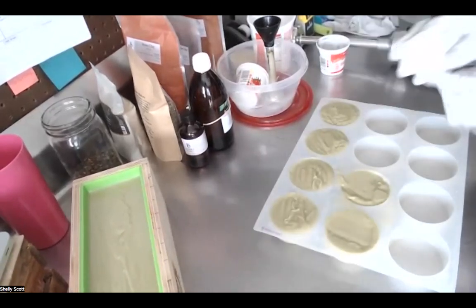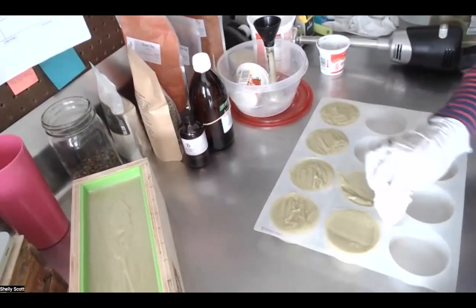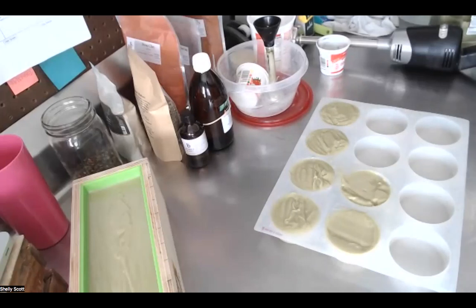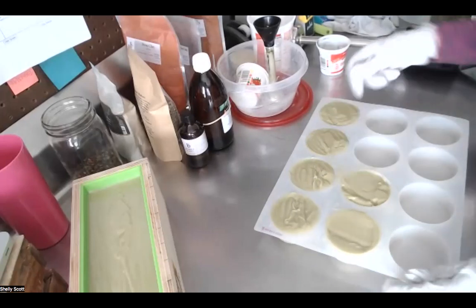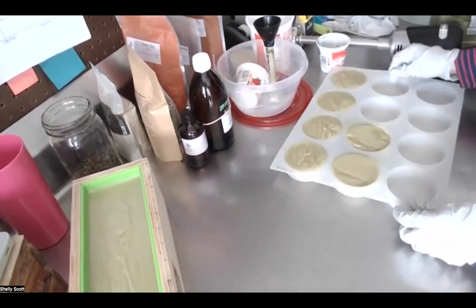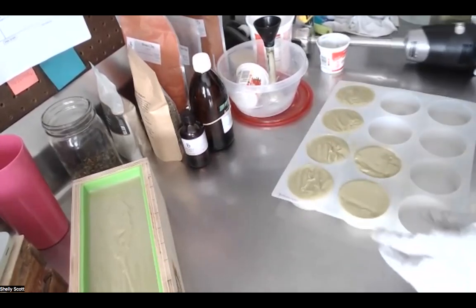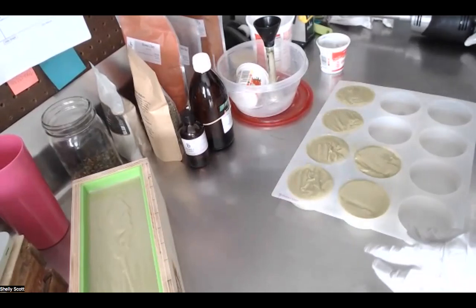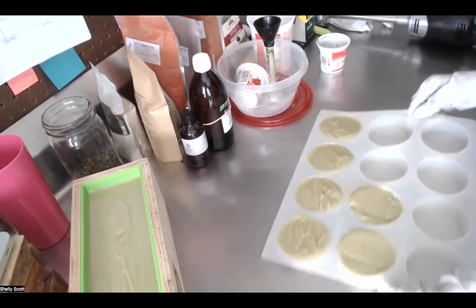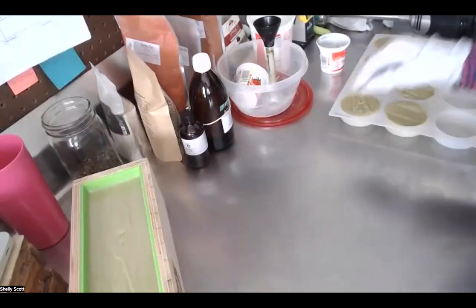Sometimes the tops of soap will get an ashy film. And so in your notes, it says that you're able to spray this with 90% isopropyl alcohol. That will eliminate it taking on an ashy texture with your soap.